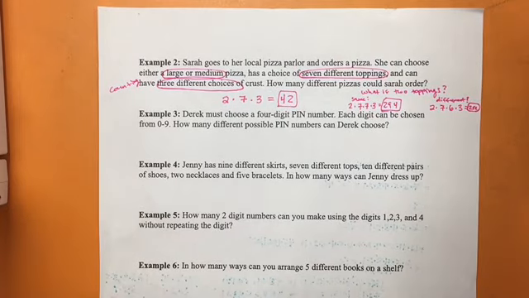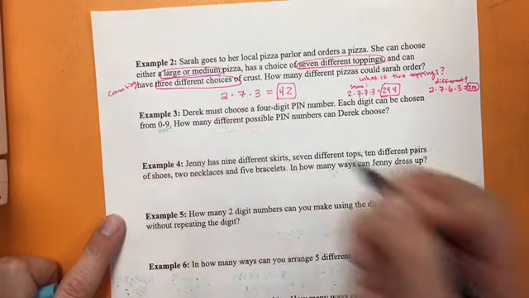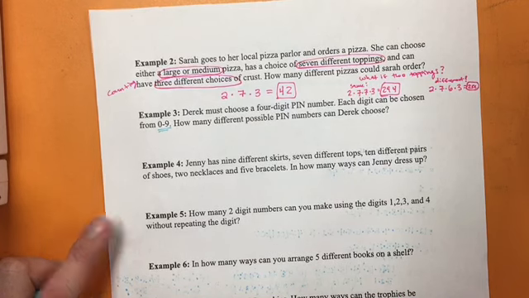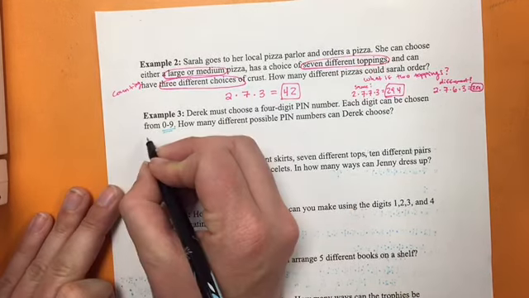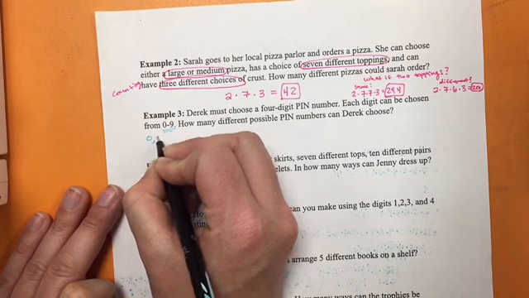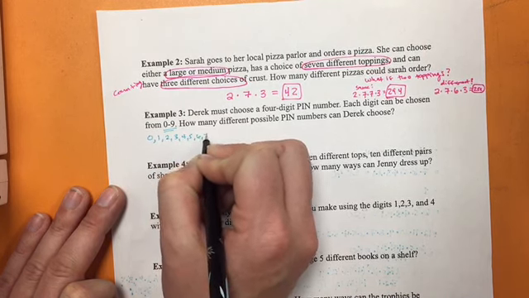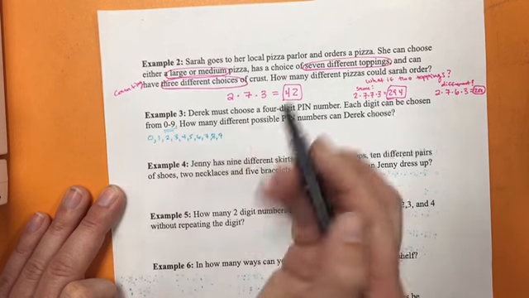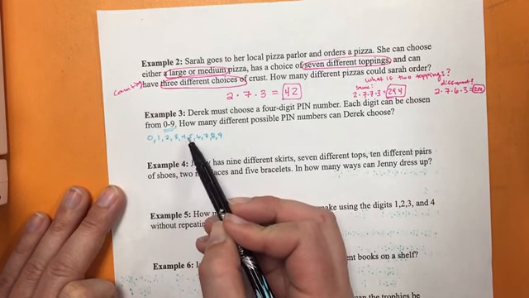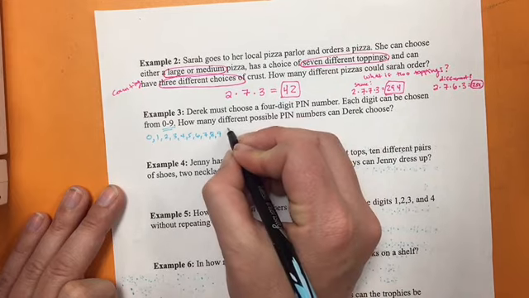Example 3, Derek must choose a 4-digit PIN number. Each digit can be chosen from 0 to 9. How many different possible PIN numbers can Derek choose? You have to be really careful on this one because sometimes we think 0 to 9 is 9 numbers, but it's actually 10 because you can pick 0, 1, 2, 3, 4, 5, 6, 7, 8, or 9, which is 10 numbers total to pick from.